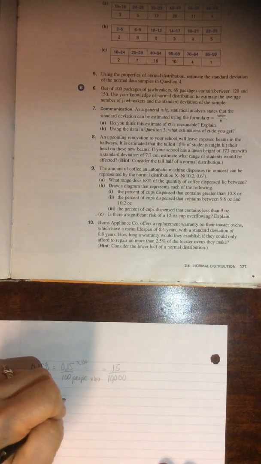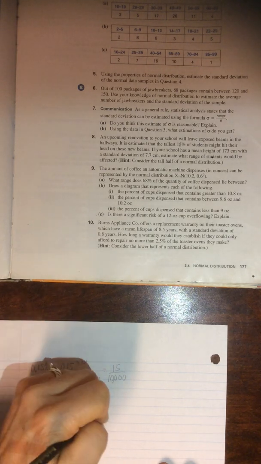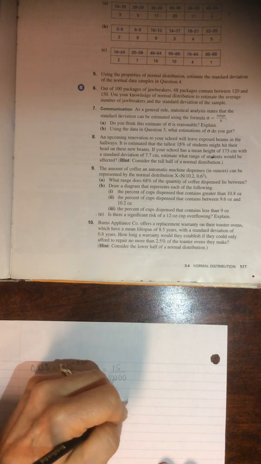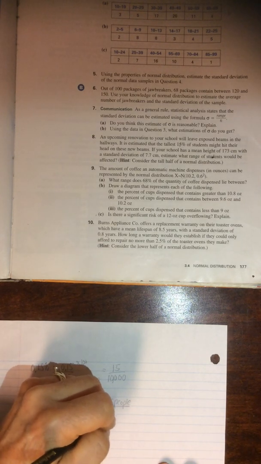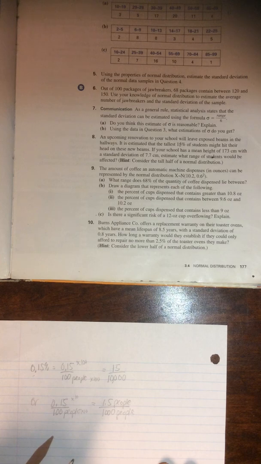So only 15 out of 10,000. That's negligible. So that 0.15% represents 15 people out of 10,000 people, or 1.5 people out of 1,000 people. That's highly unlikely. So there's no significant risk.